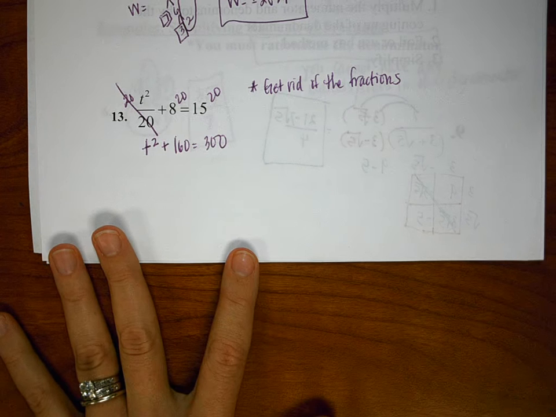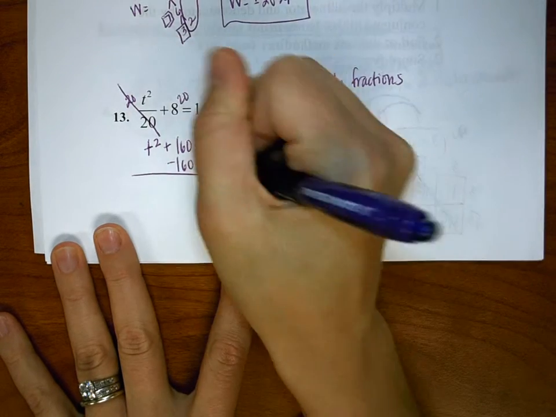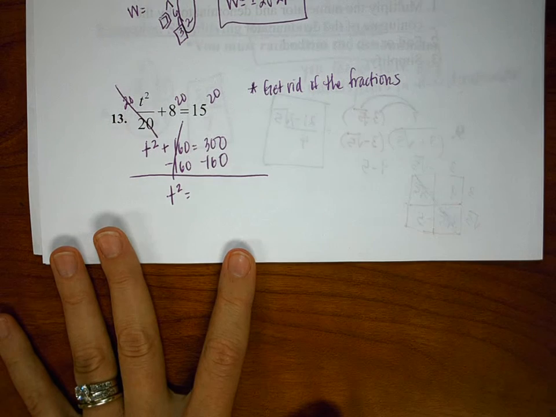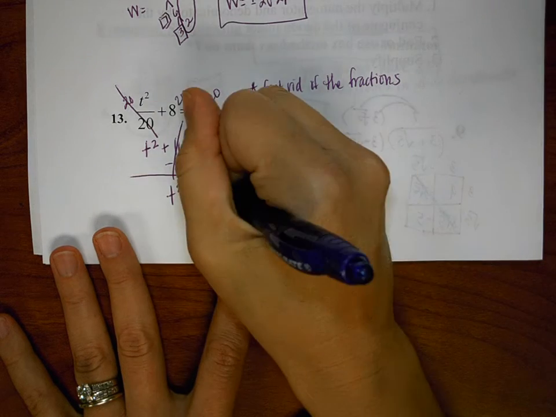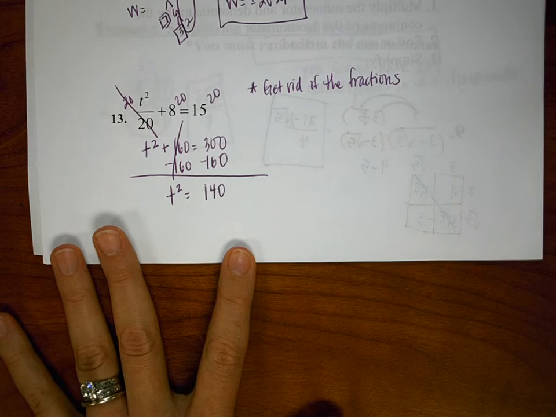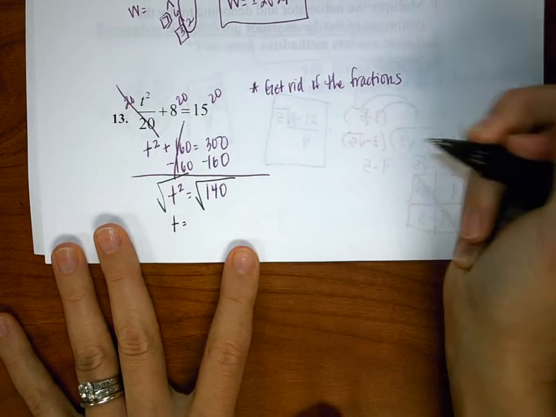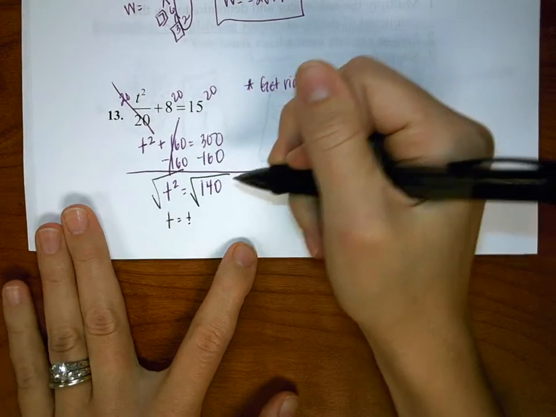Okay? Is my square by itself? No, so what do I do now? Okay? So we subtract 160 from both sides. These cancel. T squared equals, and 300 minus 160 is 140. Good. Then at this point, we now what? We take the square root of both sides. Anytime I take the square root, my answer is going to be plus or minus. Okay? 140. How do we want to break that down?